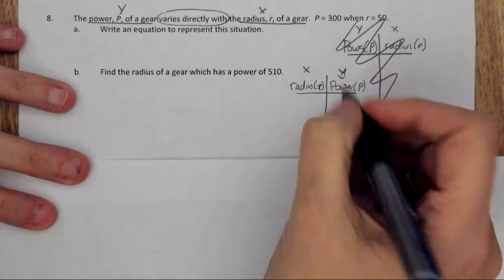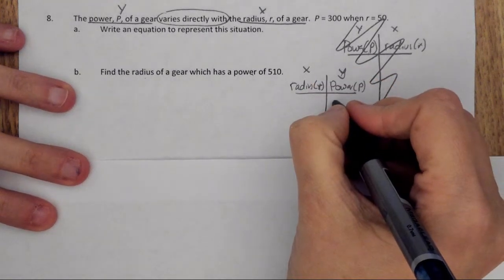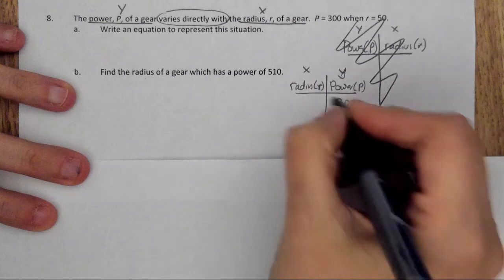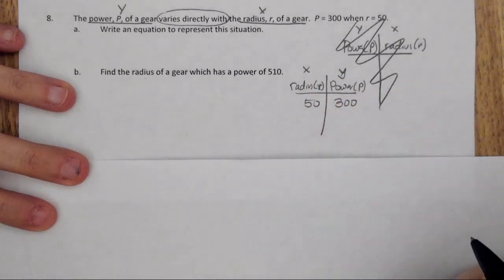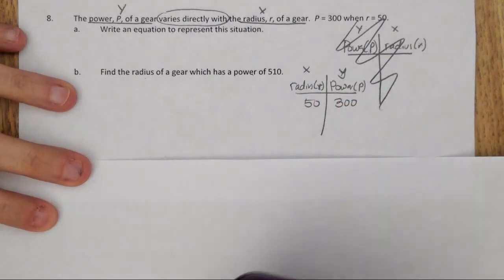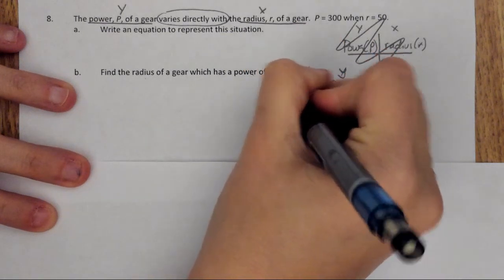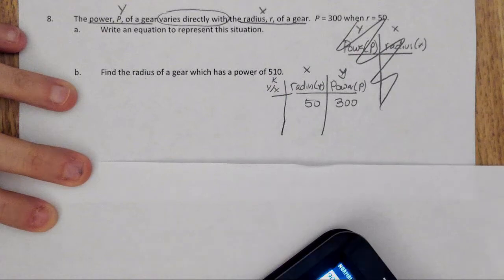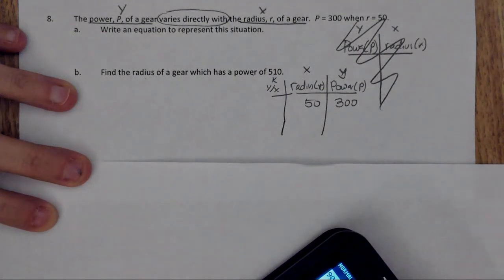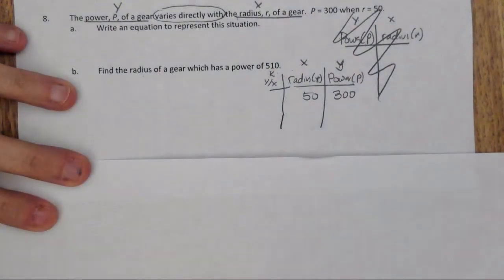Anyway, that's neither here nor there. Okay, so it says P is 300 when R is 50. So if I'm going to write an equation, I've got to find k, which is y over x. So 300 divided by 50 is 6.